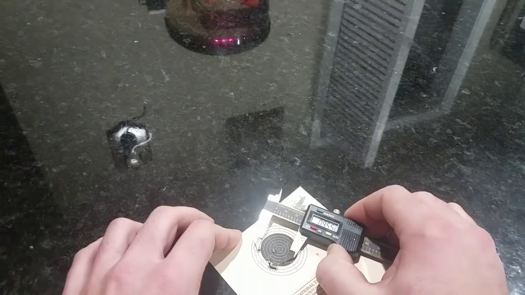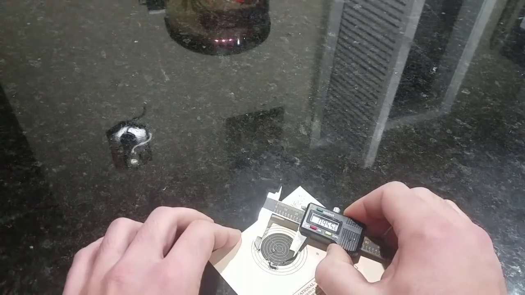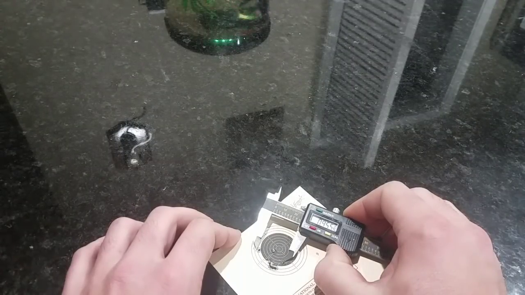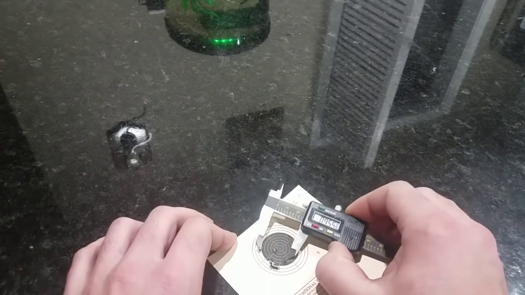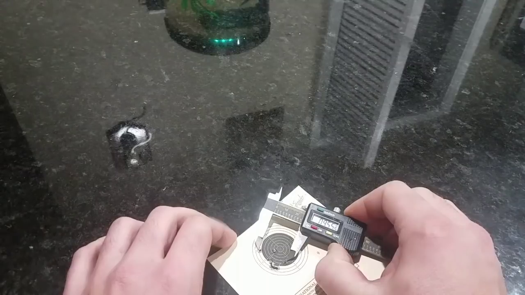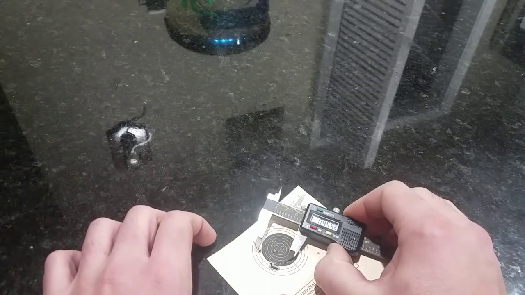Okay, so farthest to farthest, the first measurement is the extreme spread style of measuring. This group, center to center, just measuring 2 shots, is just right under 1 inch at 45 yards.